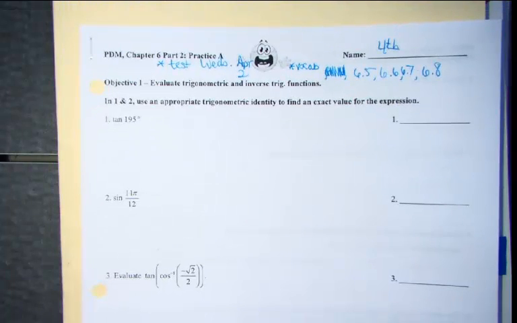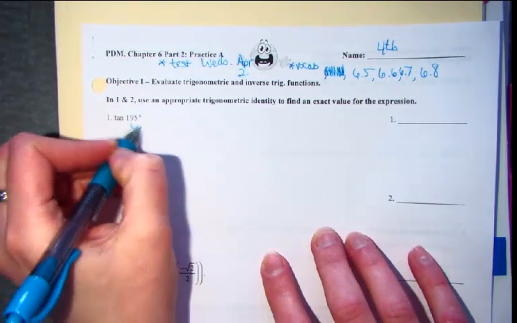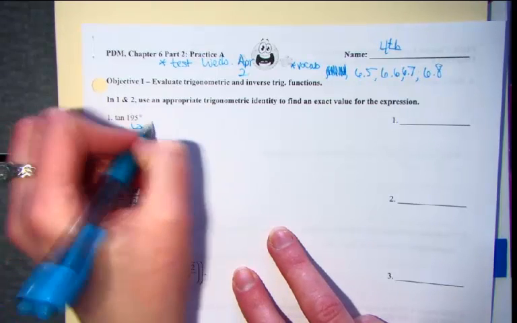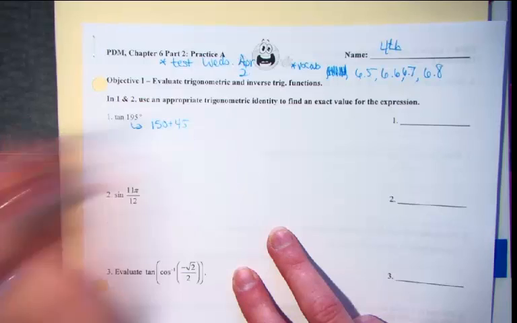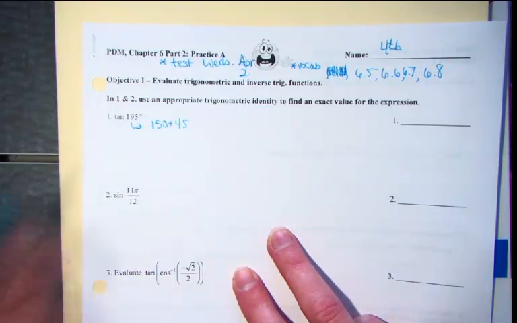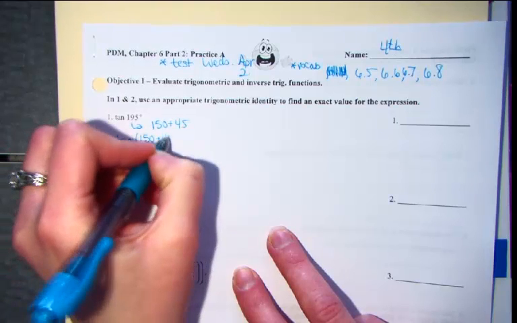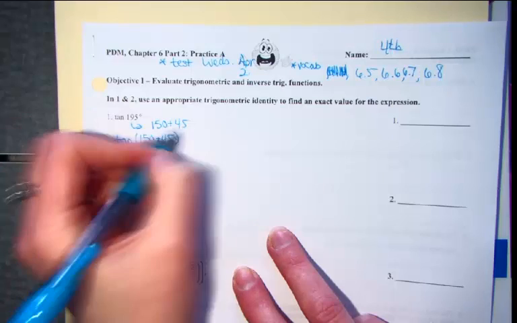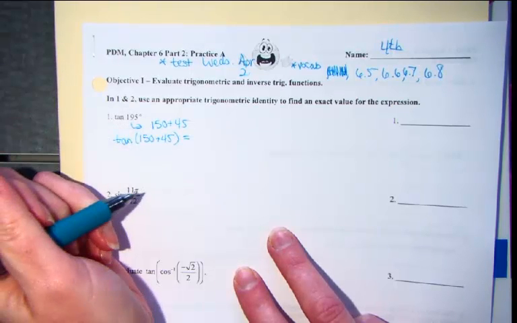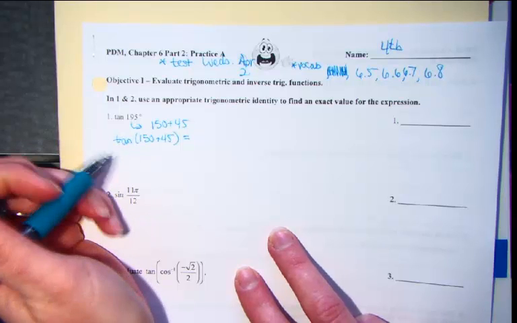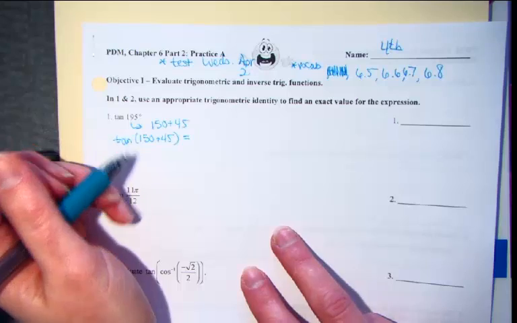So let's start up there with our first problem, tangent 195. We know 195 is not on our unit circle. What can I break 195 degrees into so it's two things that we know? 150 and 45. So if I'm working on the tangent of 150 plus 45 degrees, I'm going to apply one of those tangent formulas that's around the room. It looks like a sum of an angle. We're using tangent, so it looks like that bottom formula in the first column.